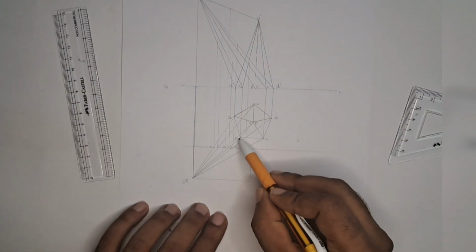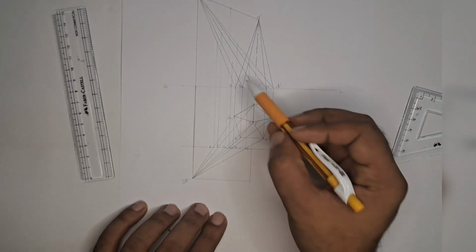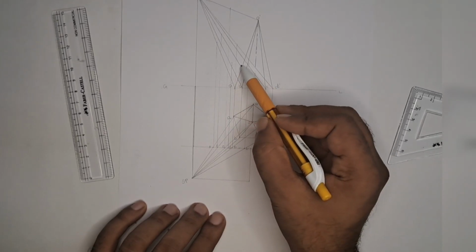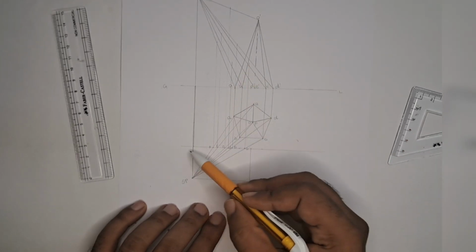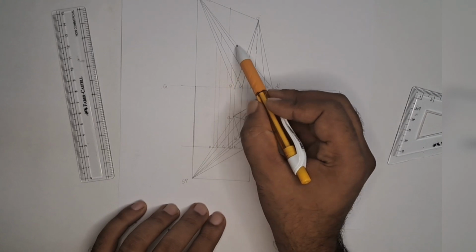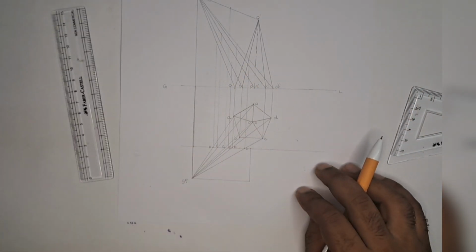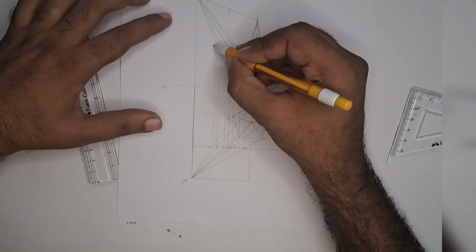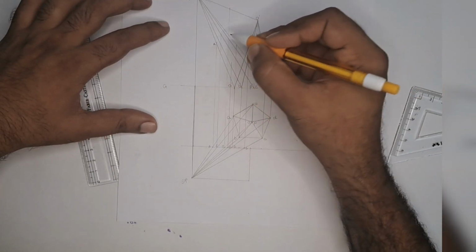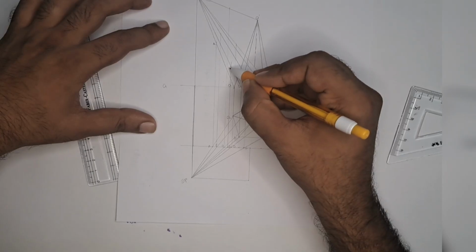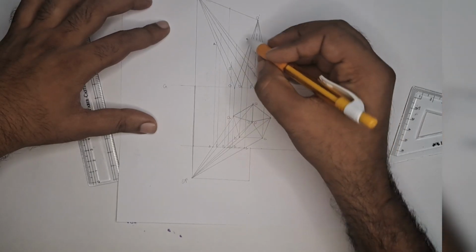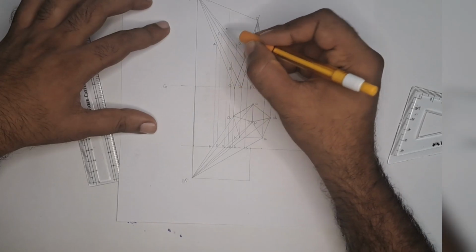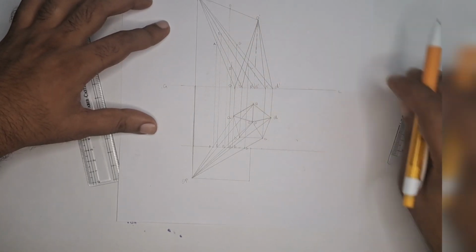So here BC is perpendicular to the picture plane, so BC must be parallel to the picture plane. The BC also must be parallel. AD is also parallel, so the AD must be also parallel here. So we get the points here. This is A, here it's B, here's C, here D and E, and this is O.